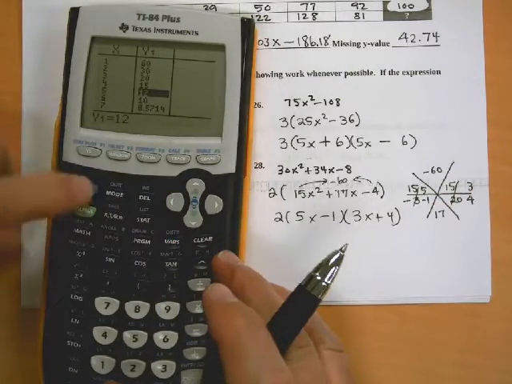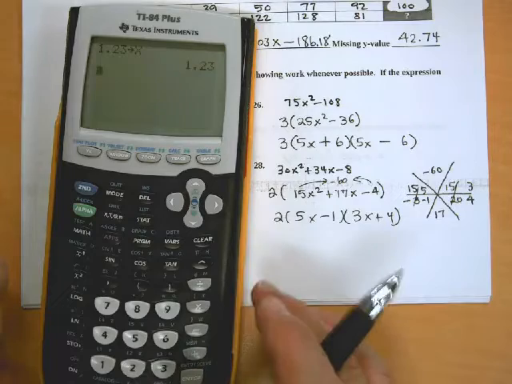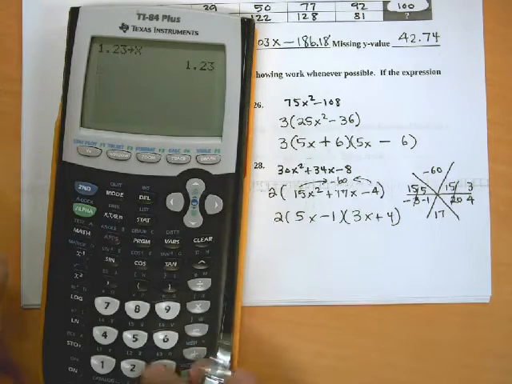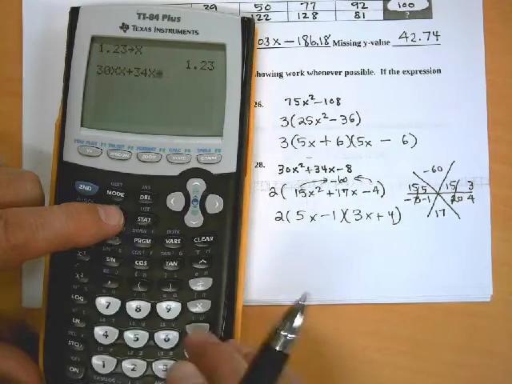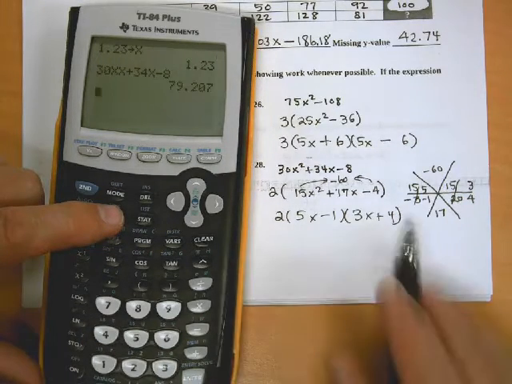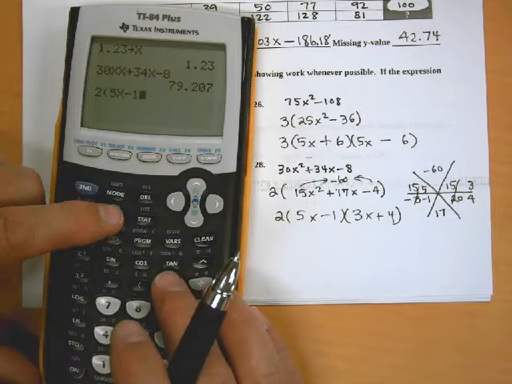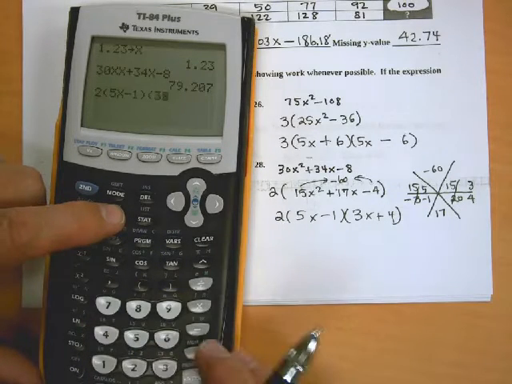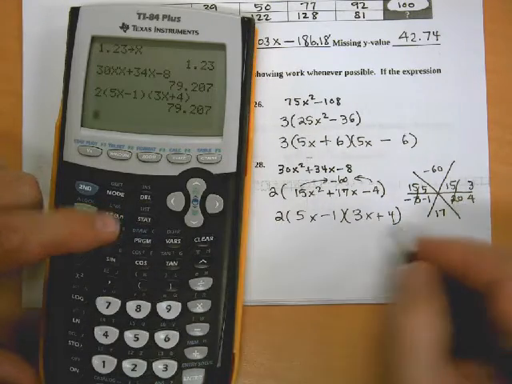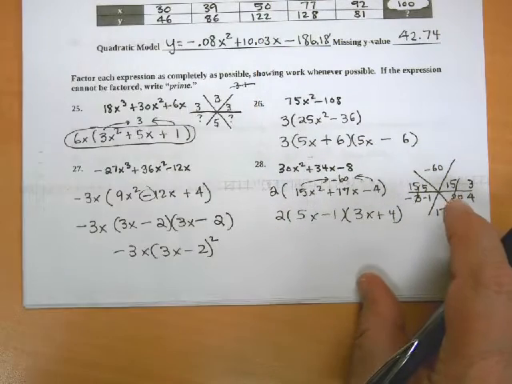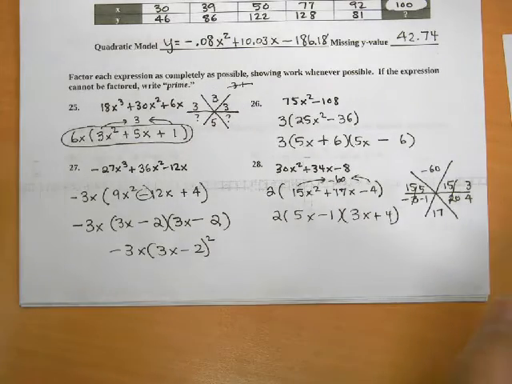So I'm going to quit to the home screen, store a random number, and type the original. And type the answer down here, including that 2 that's needed. A lot of times students will leave off the common factor in the problem, and you got to keep it there. We get the same both times, so we've checked that answer. It's the correct answer. And that does it for problems 21 through 28, 24 being on a separate video.